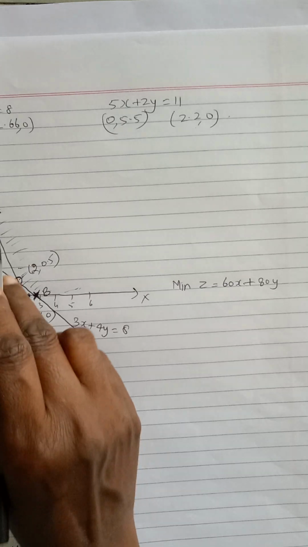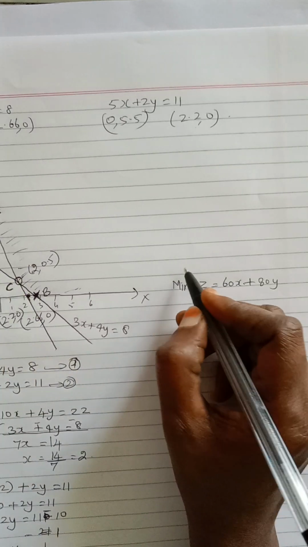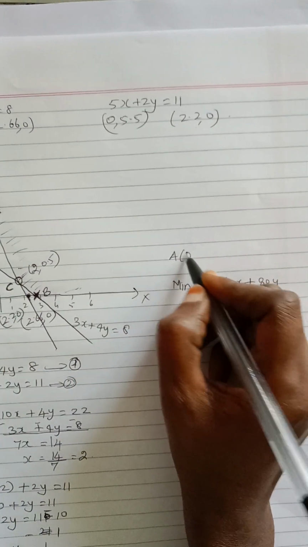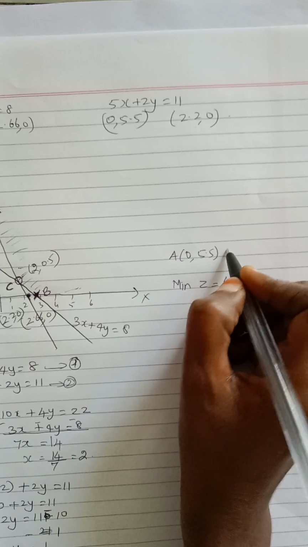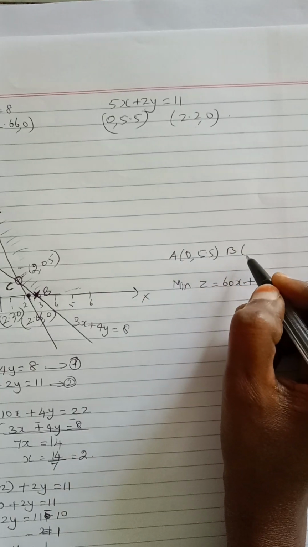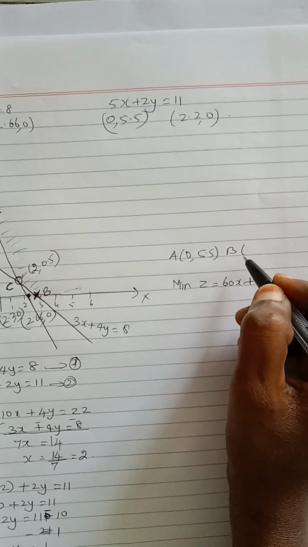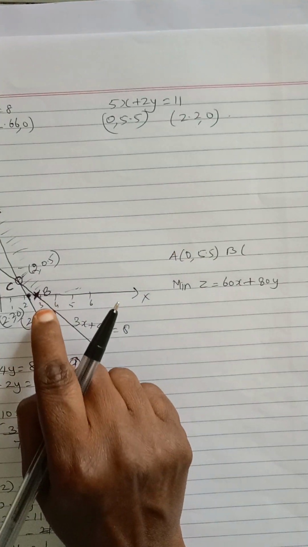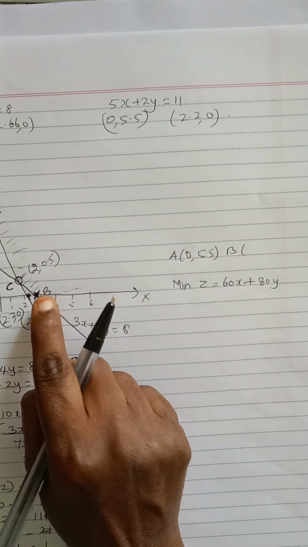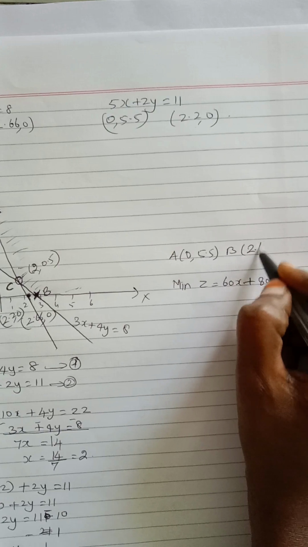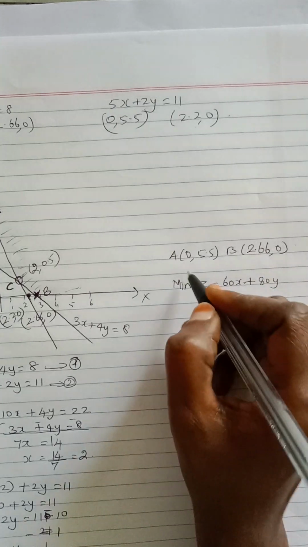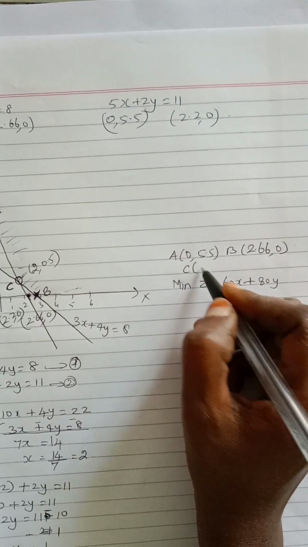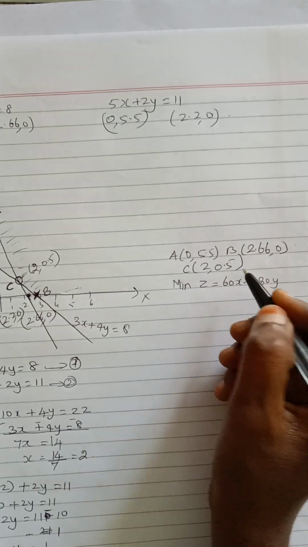A is 0 and 5.5. B point is 2.66 and 0. Then the C point, which we have found now, is 2 and 0.5.